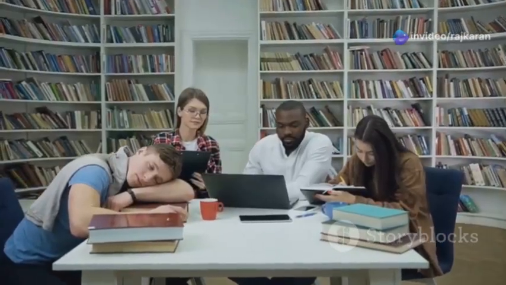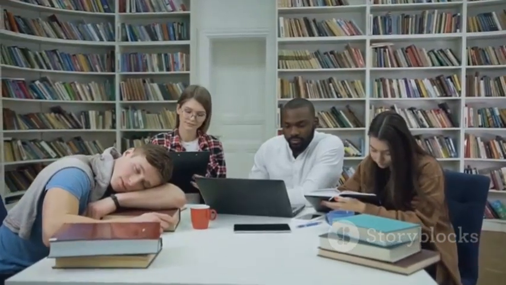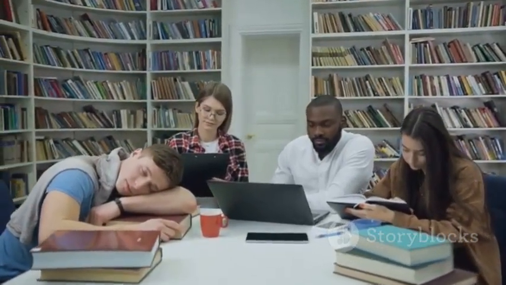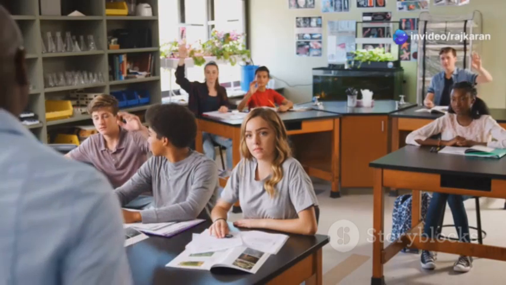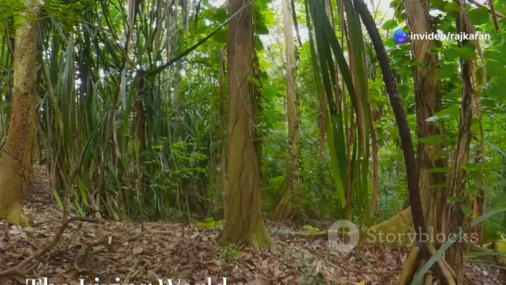Remember, doing well in NEET biology comes from studying regularly and really understanding the subject. So let's get started on this exciting learning adventure together. Let's begin.